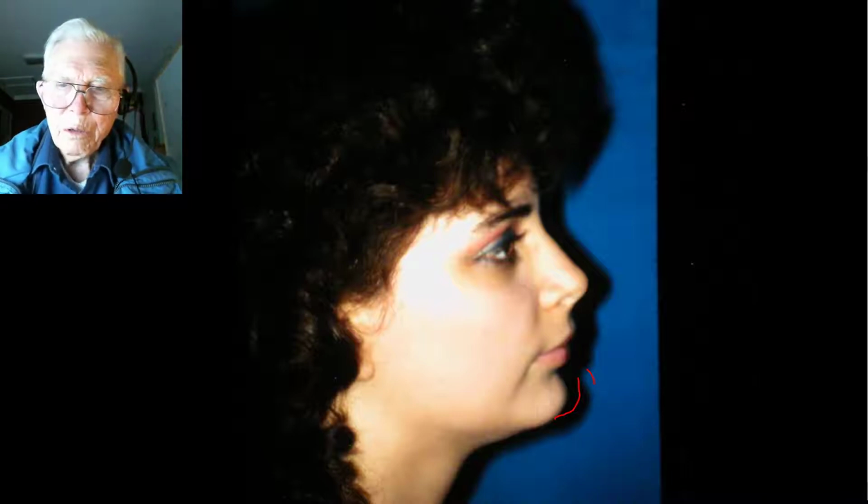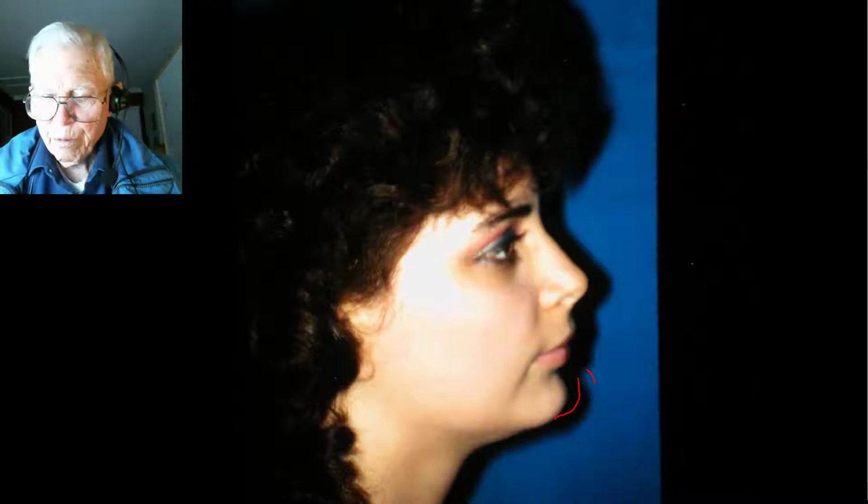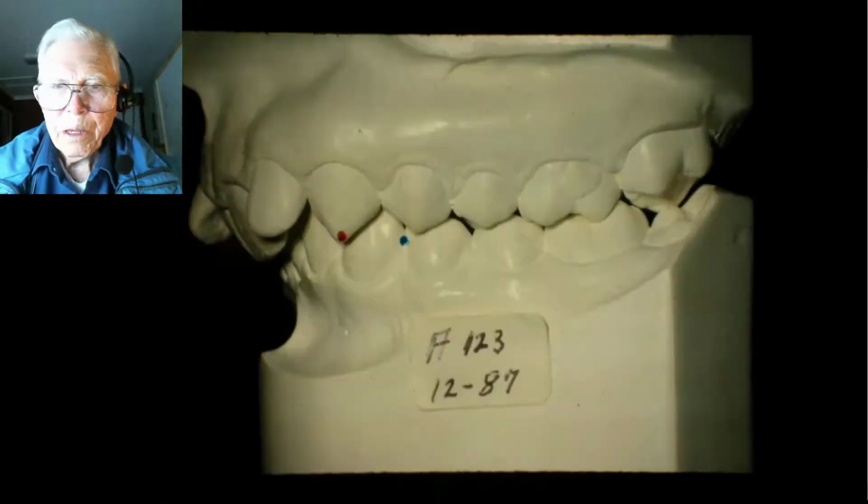You can see the jaw really needs to be out here somewhere, just about as far as the teeth would show. But she's a very pretty young lady, even with her jaw back like that. And we mix some stress in with this, but I think the positioning of the jaw was the main cause of the problem in here.